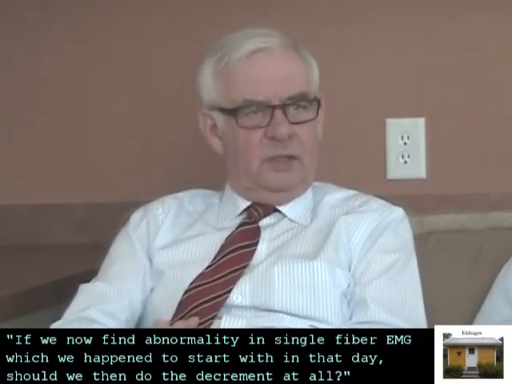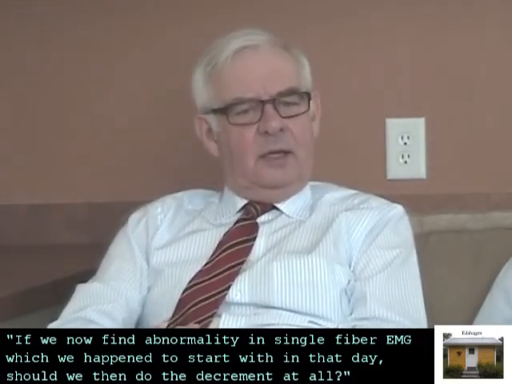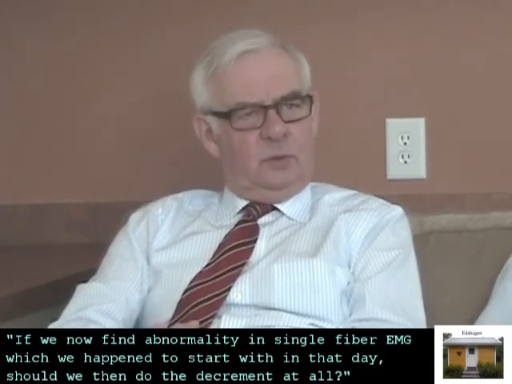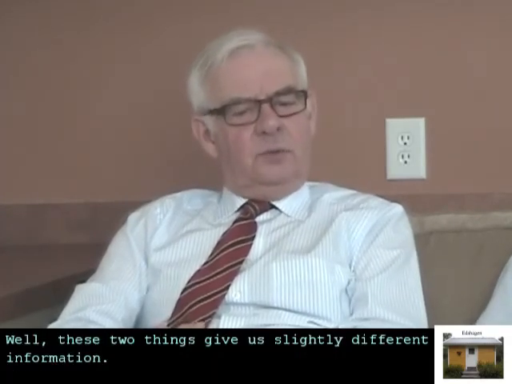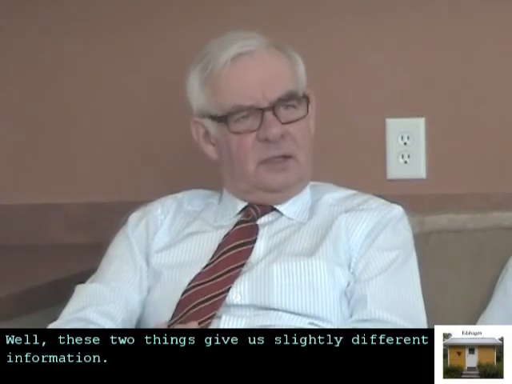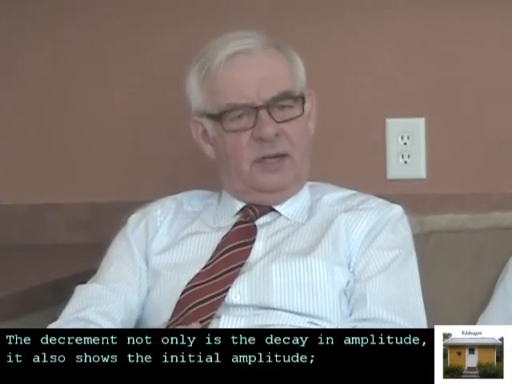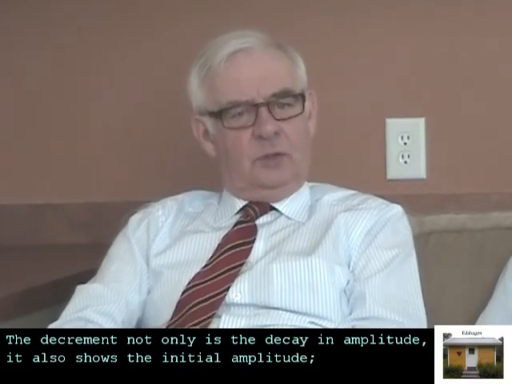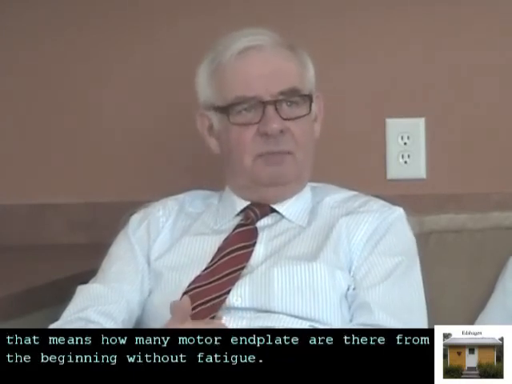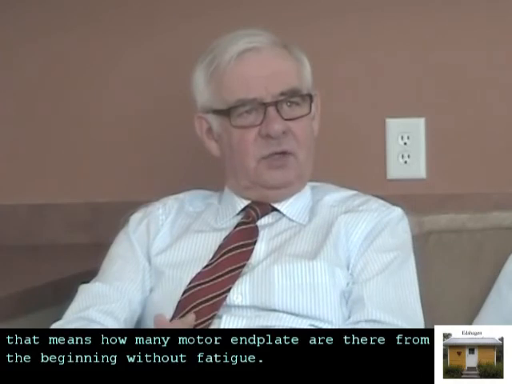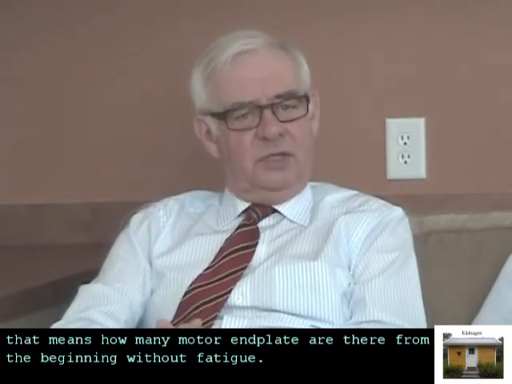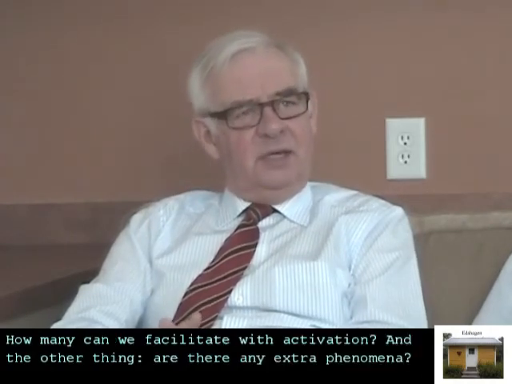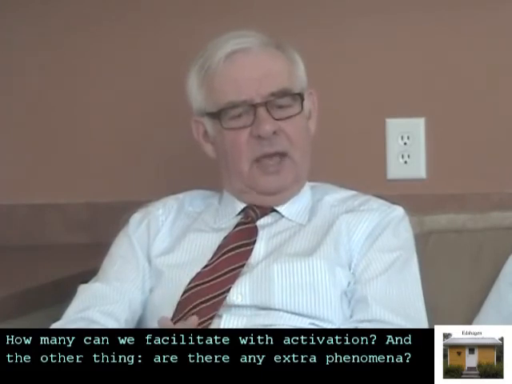And regarding the decrement, one can say if we now find abnormality in single fiber EMG, which we happen to start with that day, should we then do the decrement at all? Well, these two things give us slightly different information. The decrement not only is the decay in amplitude, it also shows the initial amplitude. That means how many motor end plates are there from the beginning without fatigue. How many can we facilitate with the activation?